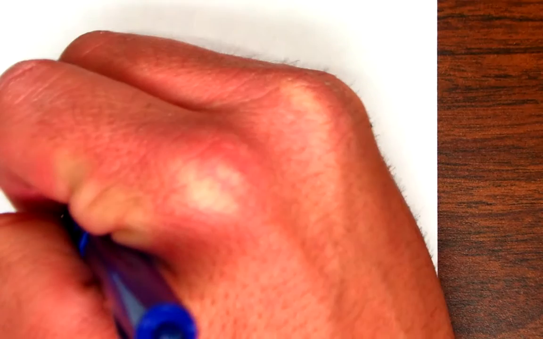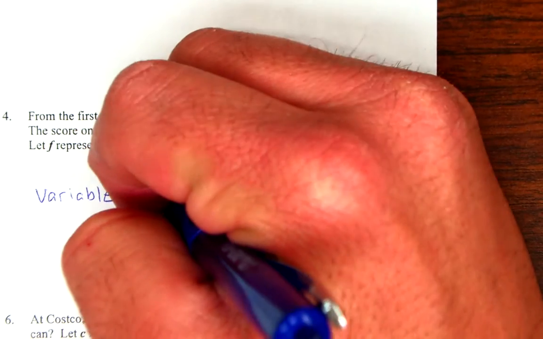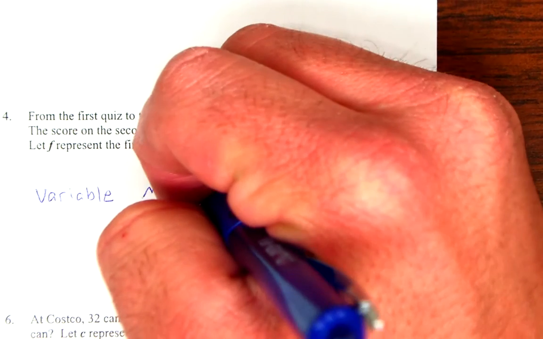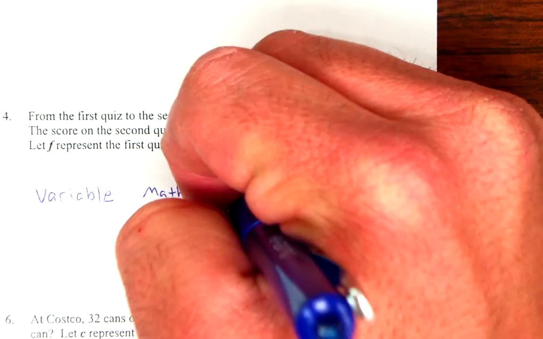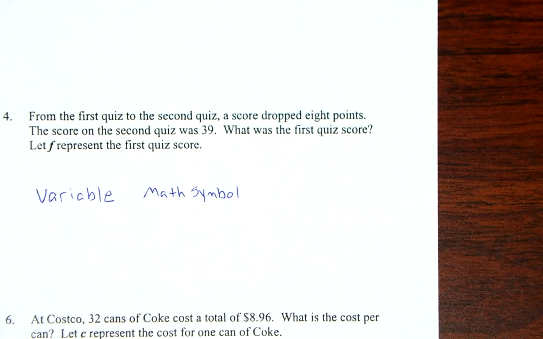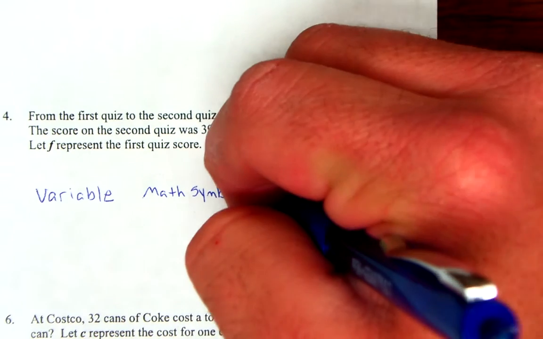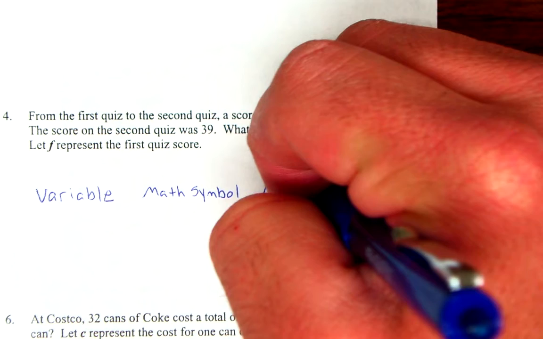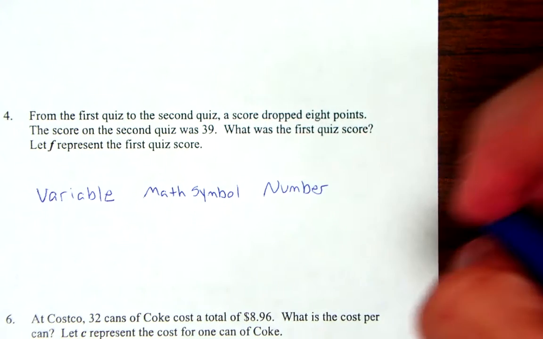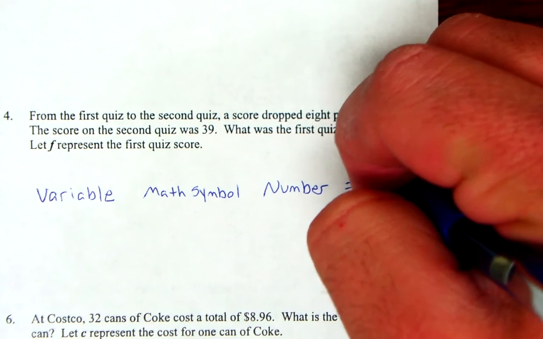I need a variable. I need a math symbol. Remember the math symbol, it's either add, subtract, multiply, or divide. You need a number. And then it is equal to a total.